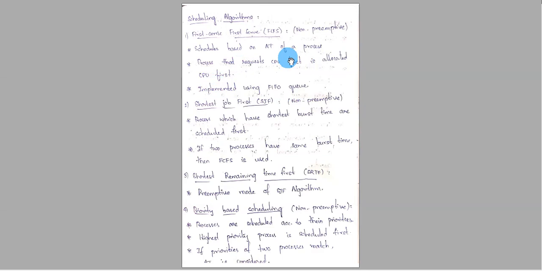Now let us consider two processes, P1 and P2. P1 arrived at time 1, P2 arrived at time 2. Since P1 came first, it will be allocated CPU resources first. After the completion of P1, CPU resources will be allocated to process P2.